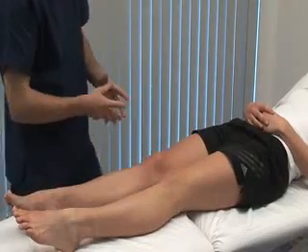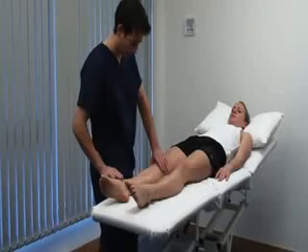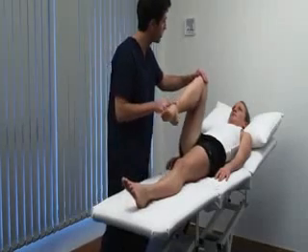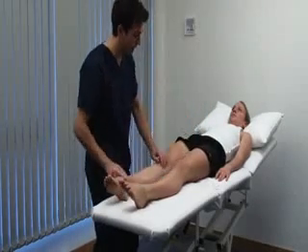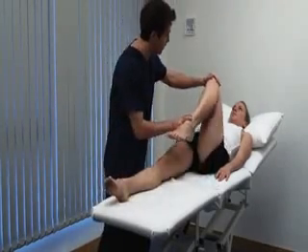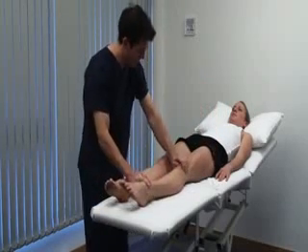Next, we look at movements of the knee joint. First, active movements. Can you bend your leg up for me, please, Abby? The examiner's hand is feeling for crepitus. And the same on the other side. The normal range is from neutral to 140 degrees of flexion.